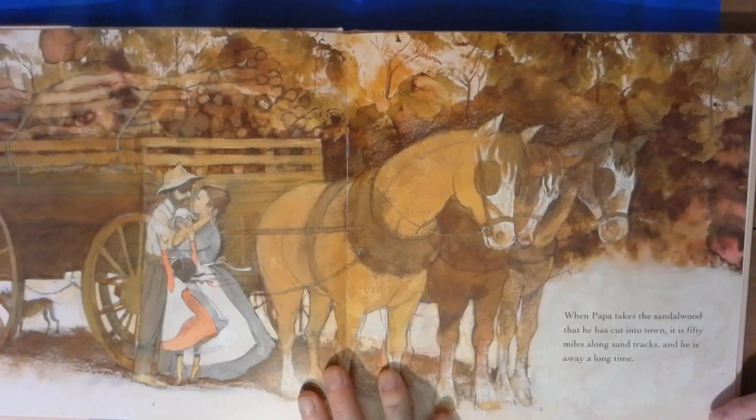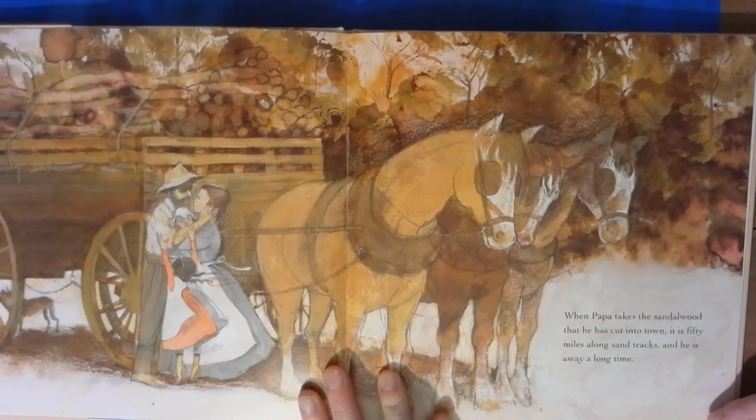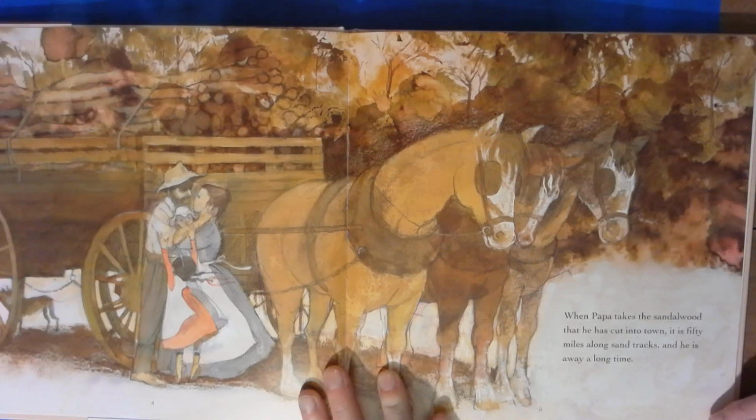When Papa takes the sandalwood that he has cut into town, it is 50 miles along sand tracks, and he is away a long time.